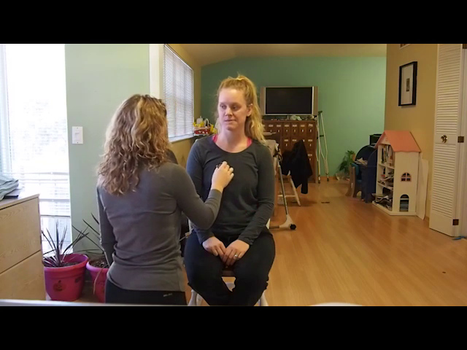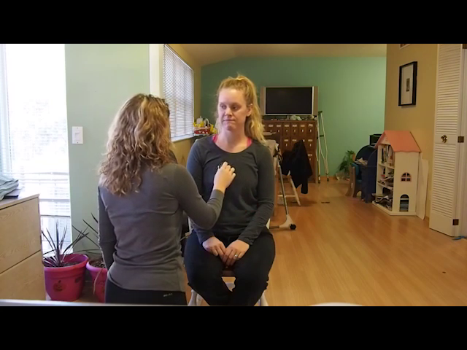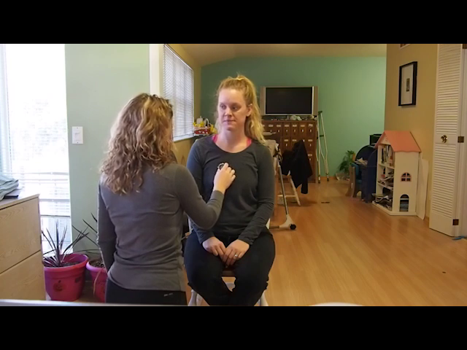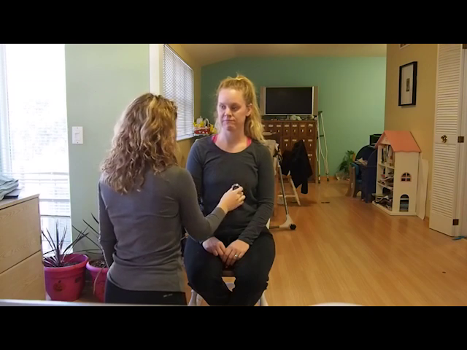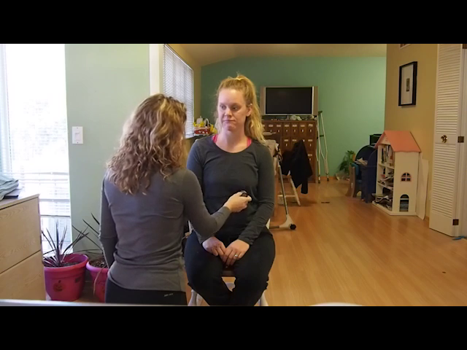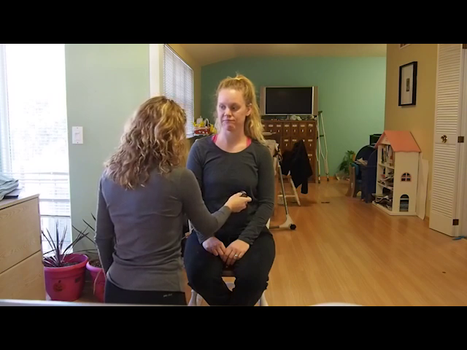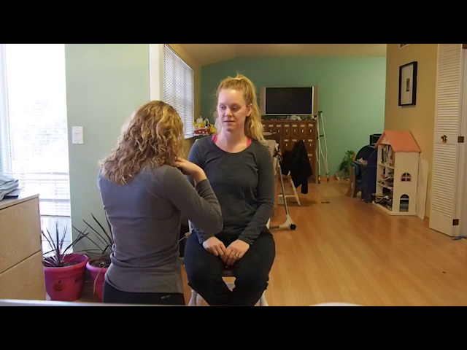So I could listen to each different valve, so the aortic valve, and then I would listen to the pulmonic valve, then down to Erb's point, the tricuspid valve, and then the mitral valve, which is right at the apex, typically the loudest heart sounds.